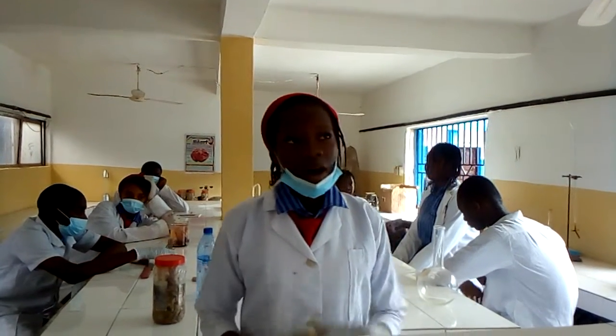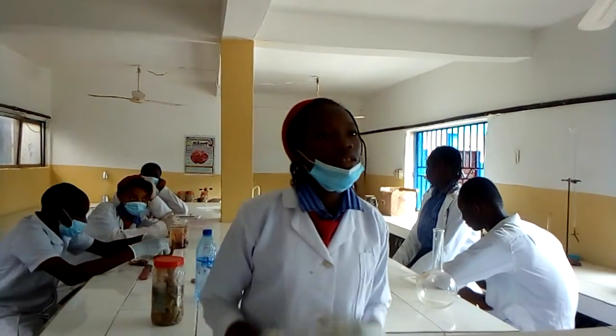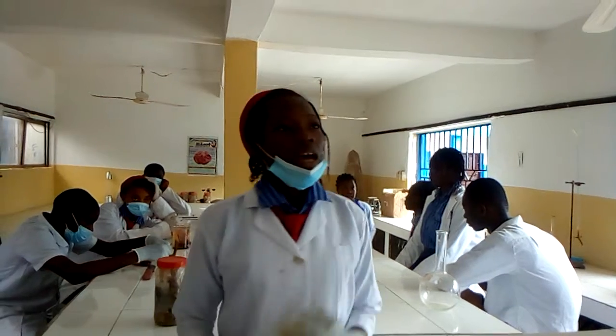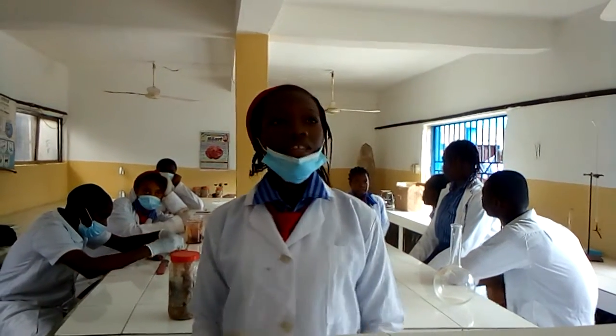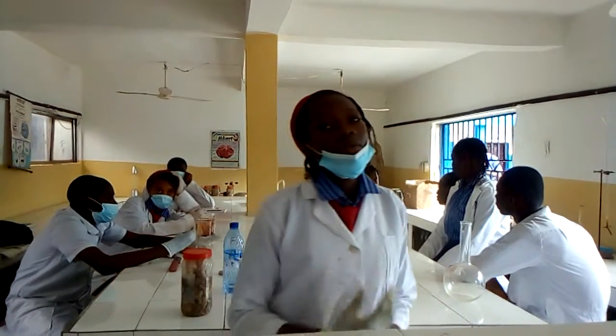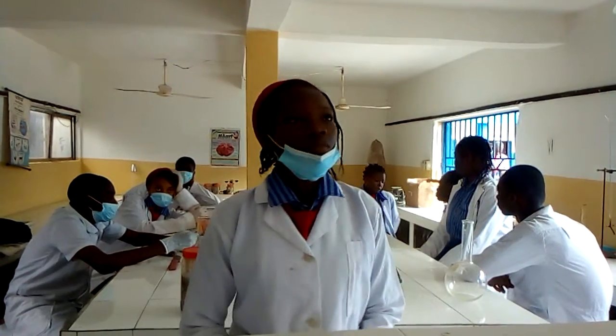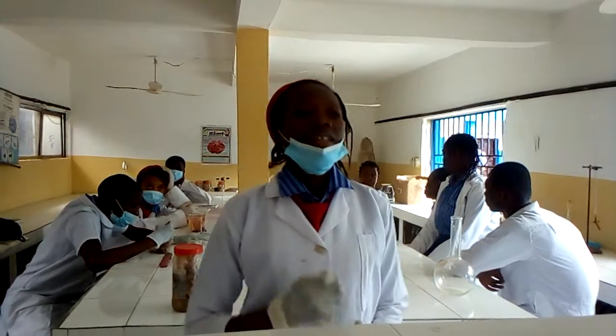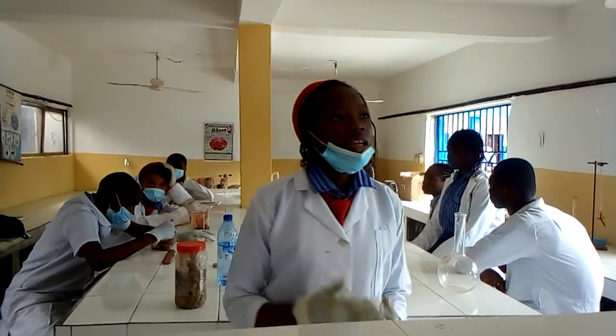The study of mammals is a very important part of biology because human beings are mammals, and in studying a rat or any other mammals, we are to a large extent studying ourselves. Here are some of the apparatus needed in dissection. We need the dissecting board, the dissecting pin, the forceps, and the scalpel.